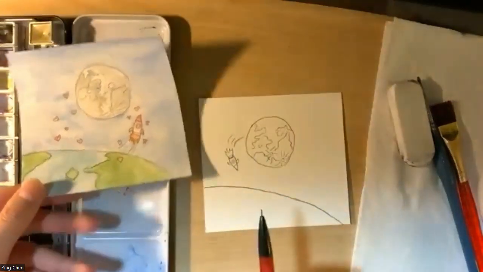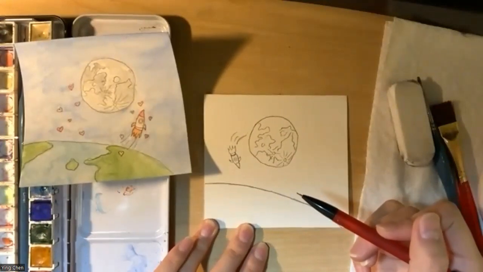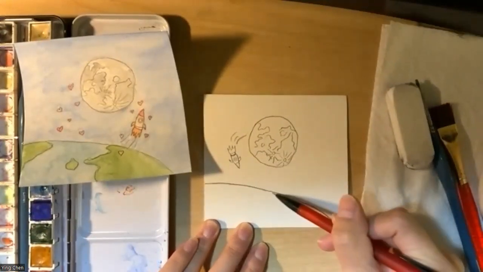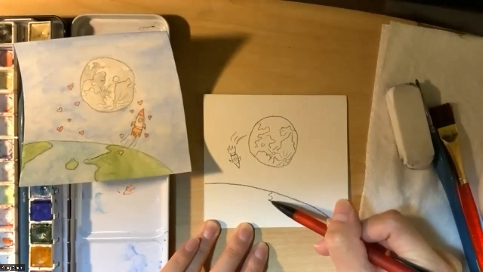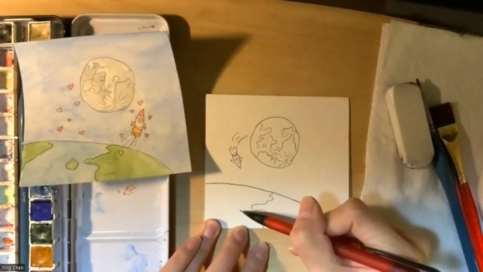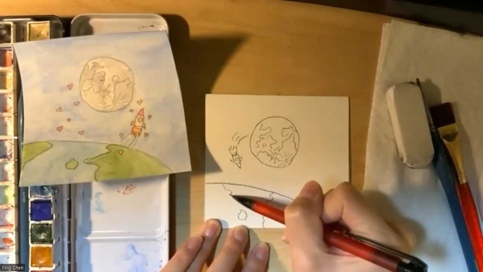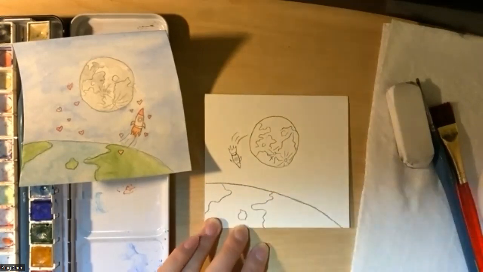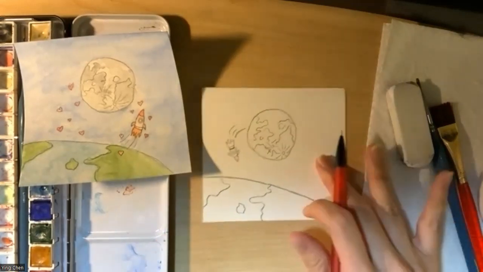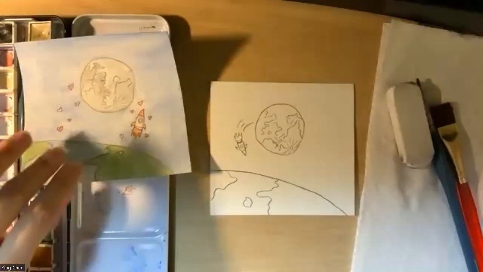You can have a guess at what those are because I don't really know either. So we're just going to draw some land. Okay. Little island here. Some more land.